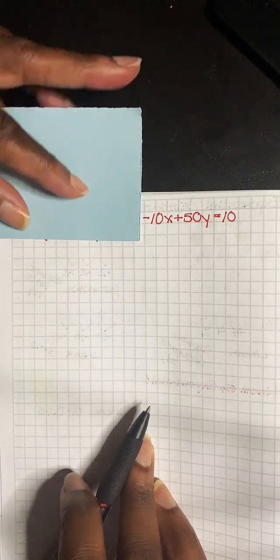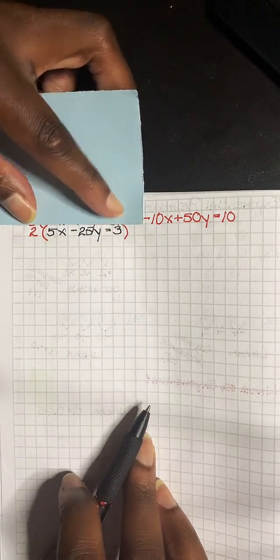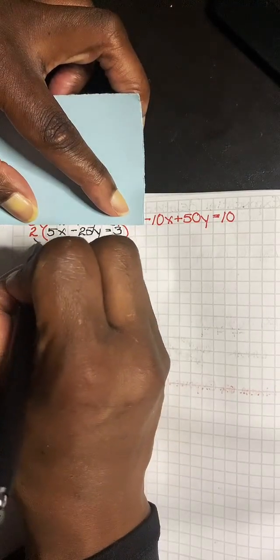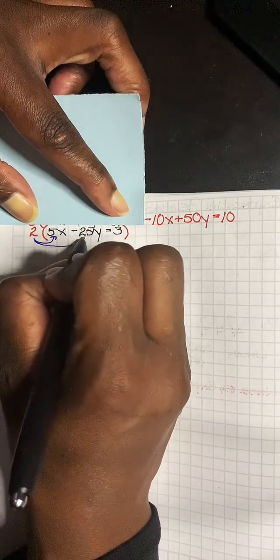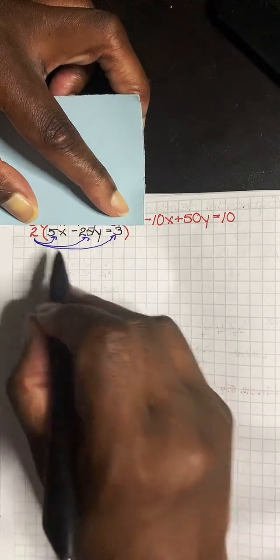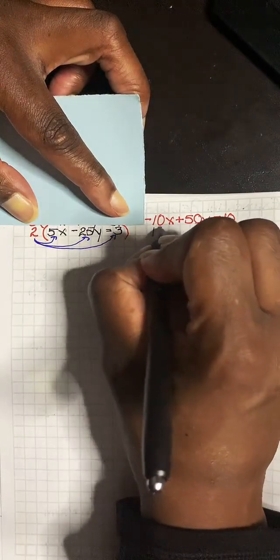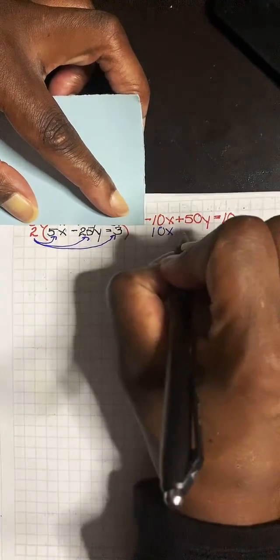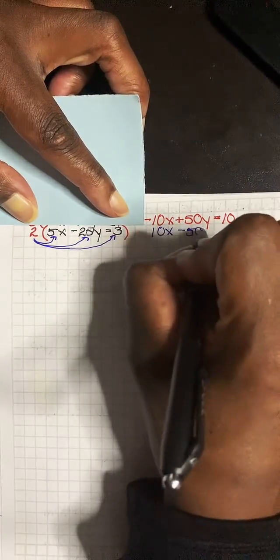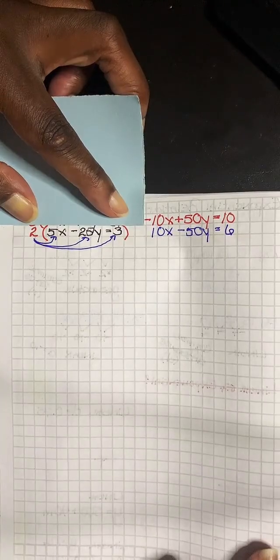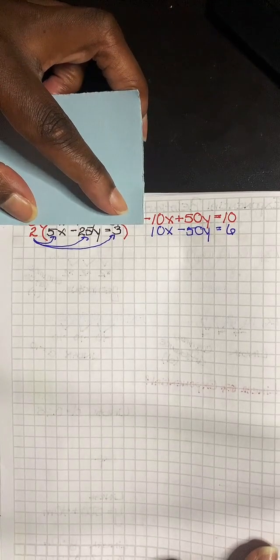So now we're going to focus on the bottom equation. And let me change colors for that one. So we're going to distribute this 2 to everything in its equation. So 2 times 5x, that gives me a 10x. 2 times negative 25y gives me a negative 50y. And then 2 times 3, that gives me a 6. Okay, are we good so far? Okay.